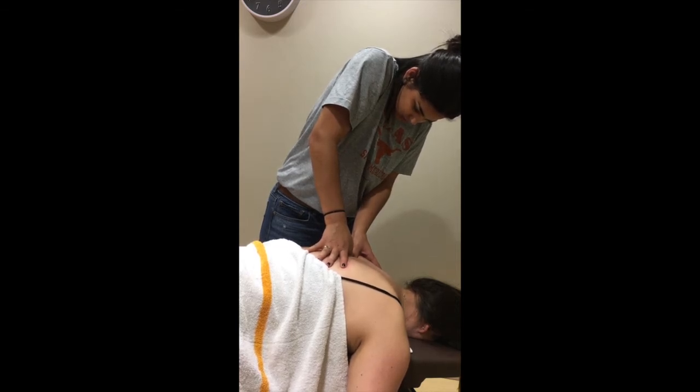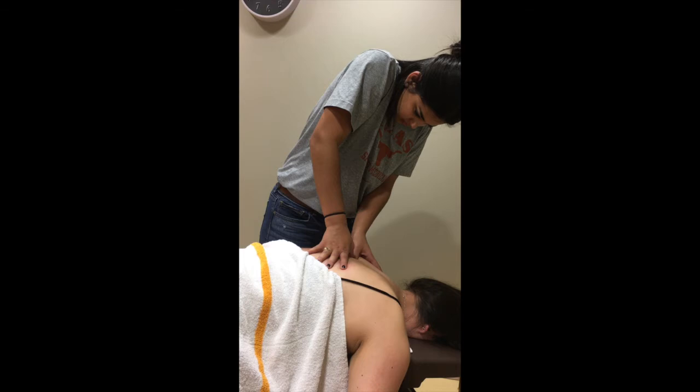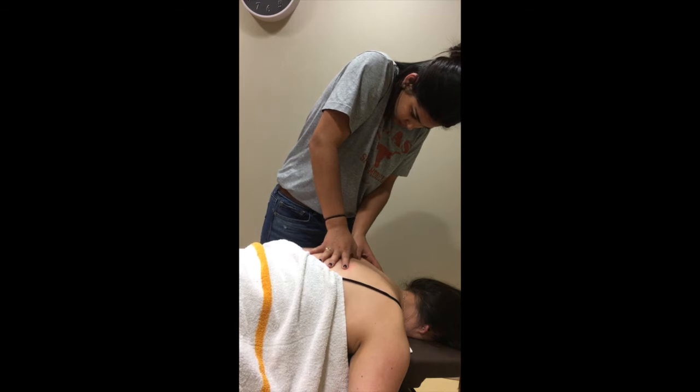To release a trigger point, direct pressure is applied into the palpable tender spot for about 90 to 120 seconds, or until you feel the knot melt, soften, or in other words, release underneath your finger.